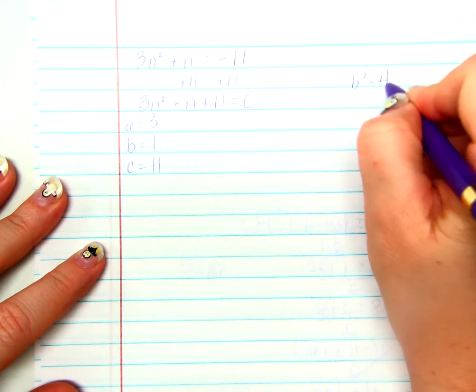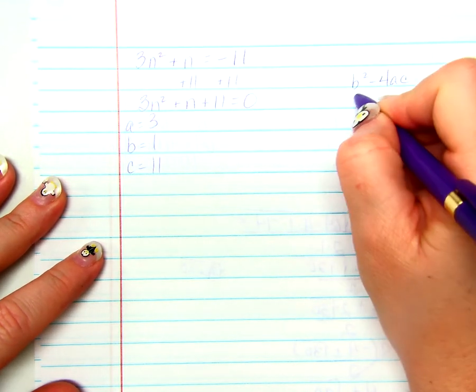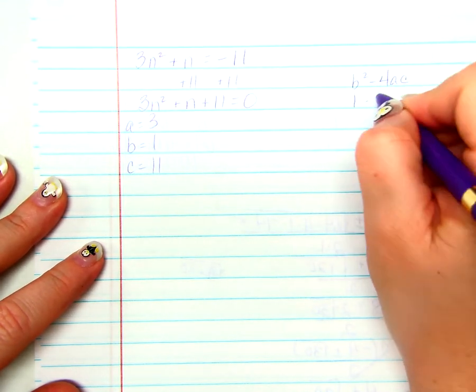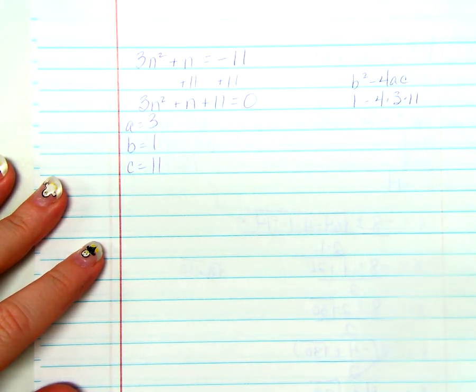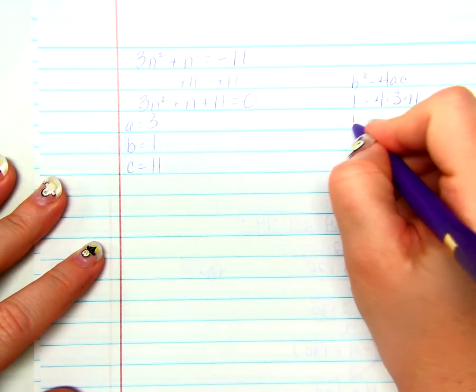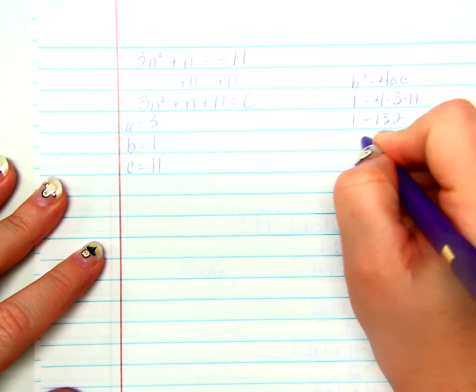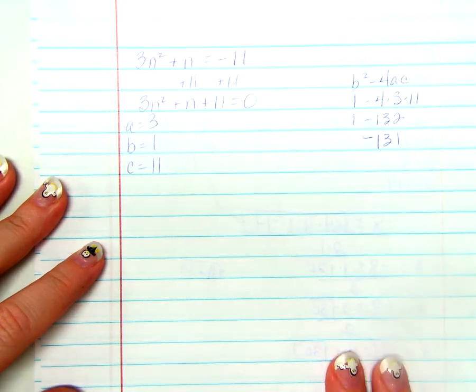b squared minus 4ac. b squared is 1 minus 4 times 3 times 11. And I know 4 times 3 times 11 is 132. So 1 minus 132 is negative 131.